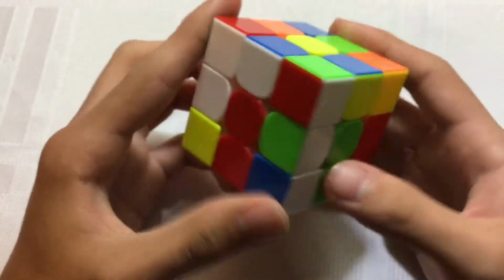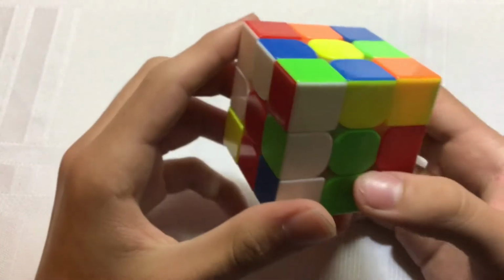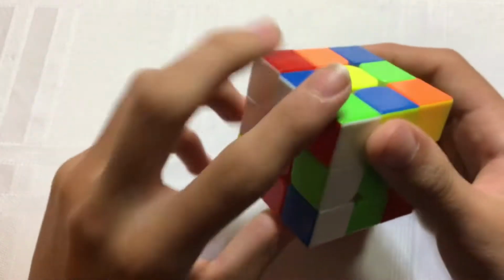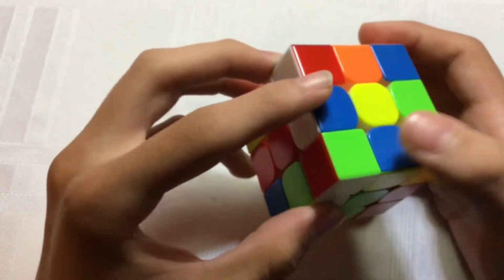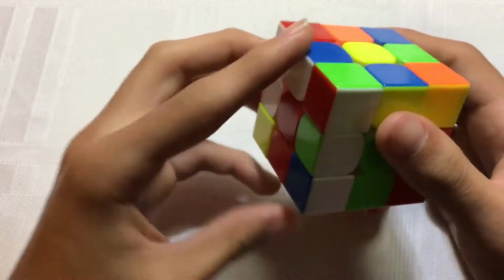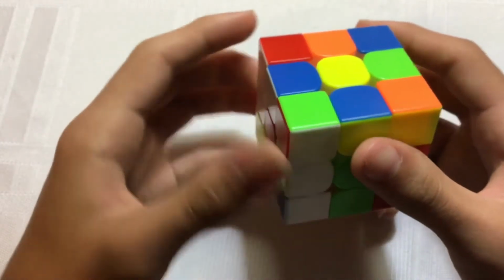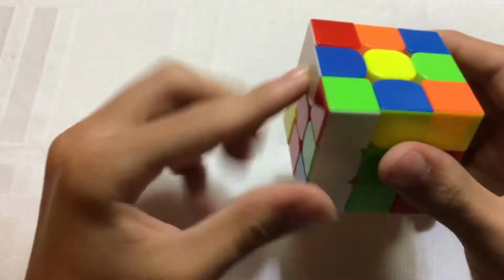Looking around, what I see is that I can set up these pairs, this cross edge, and what I'm tracking, my first pair, I see this corner. So let's just see where that's going to go. I will do L2, then F. So that would put this edge up here. Wait, no, L2, F, and then L. So that'll put this edge right here.